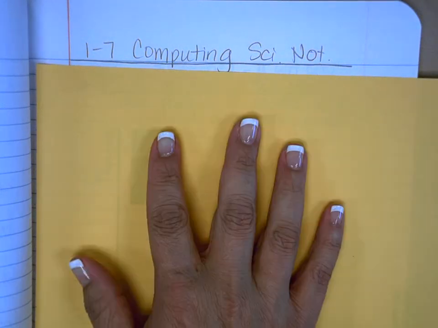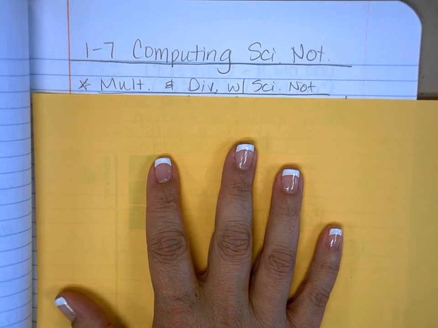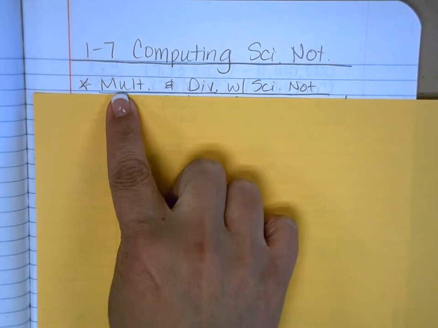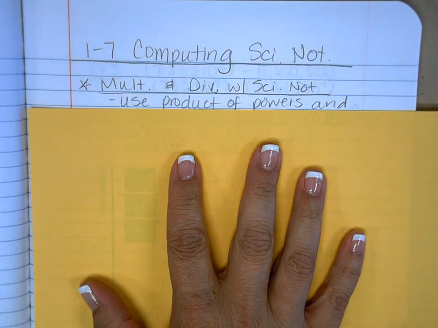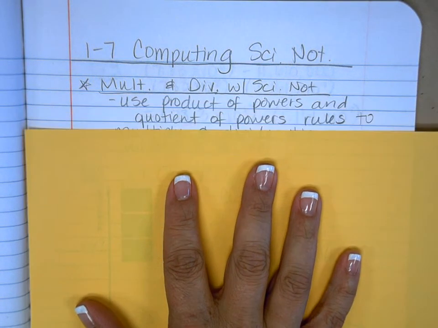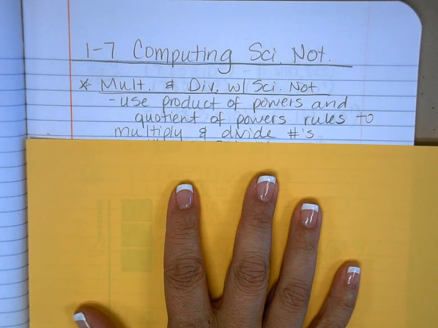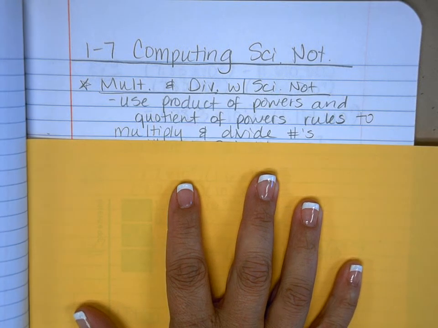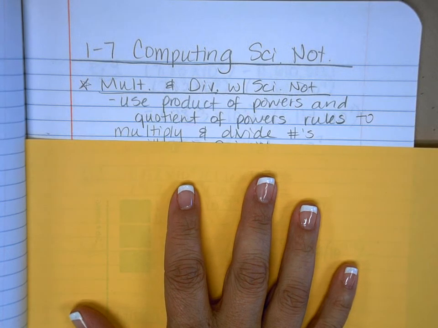Okay, so for multiplying and dividing with scientific notation, you're going to use the product of powers and quotient of powers rules to multiply and divide numbers. We learned products, power to a power, and we learned divide to subtract, remember?